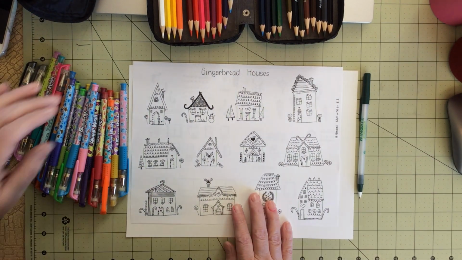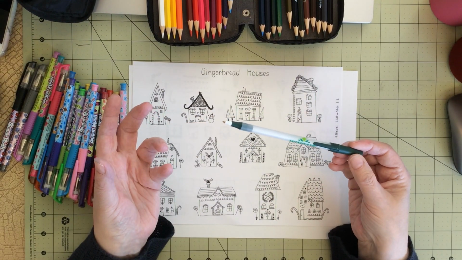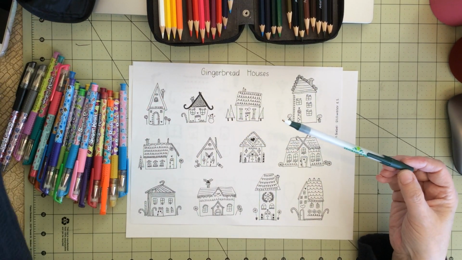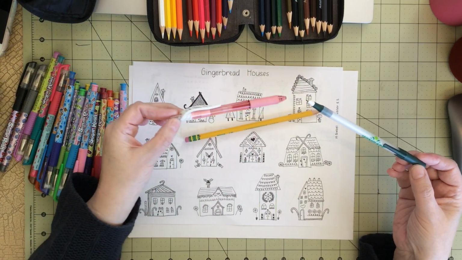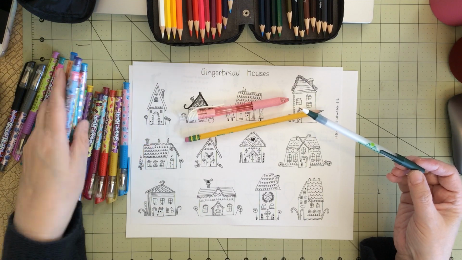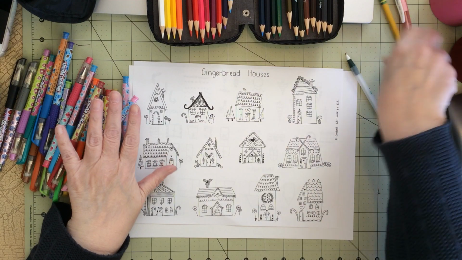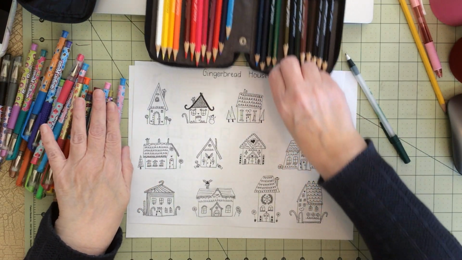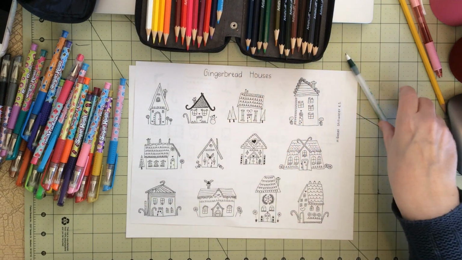I'm going to use a ballpoint pen, but you could really use anything. You could use a pencil, if you would rather start off with pencil, that's fine. You can use a gel pen. I also pulled out these gel pens that I have. They're all a variety of cool colors. I also took out some colored pencils because at the end, after I draw my gingerbread houses, I'm going to color some of them in with colored pencils.